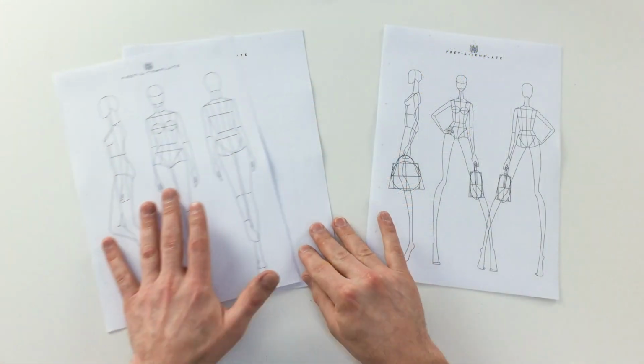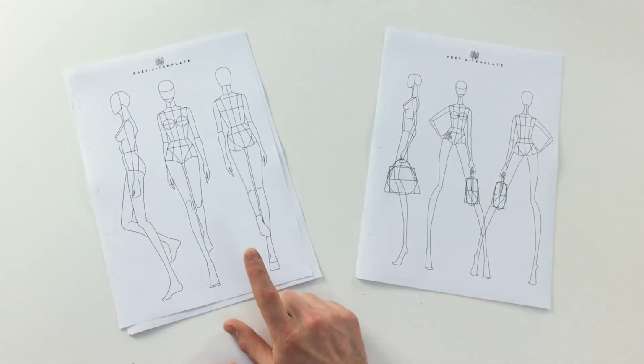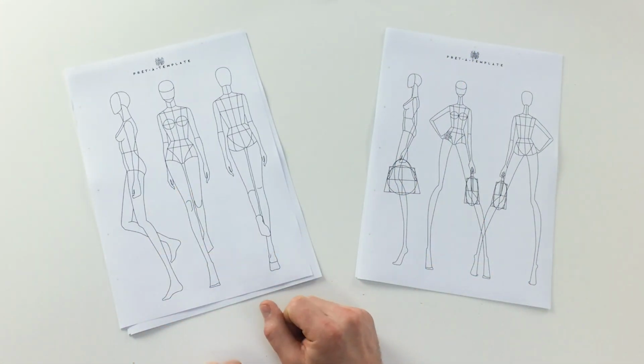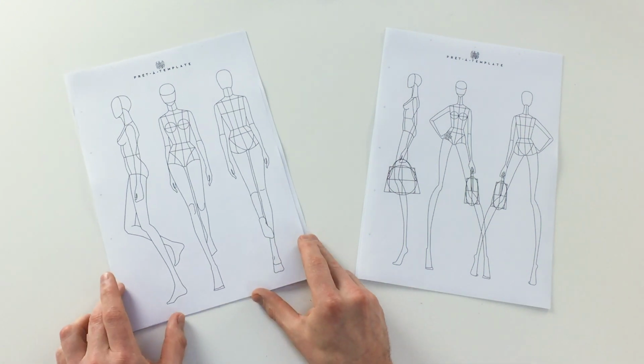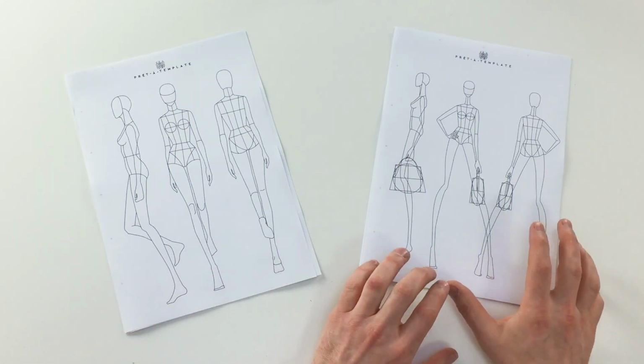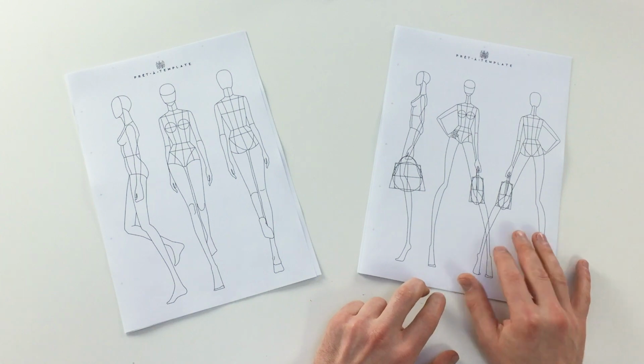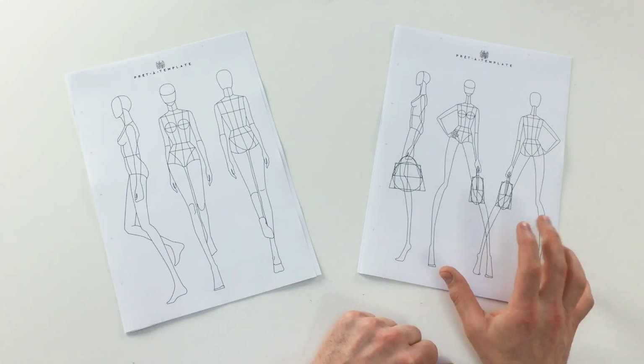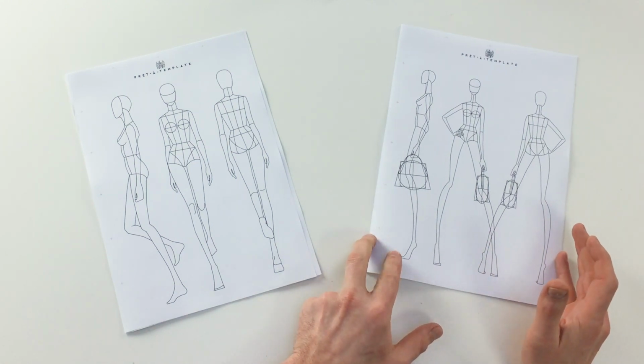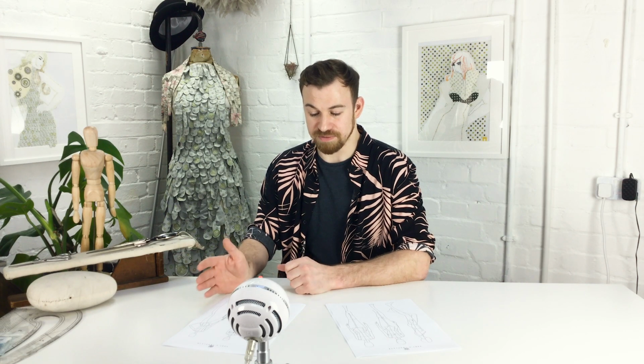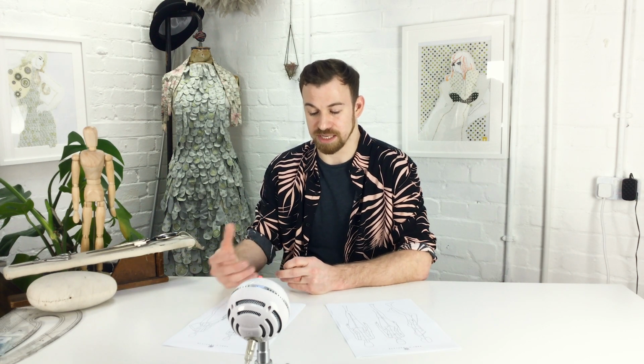So as I said, as you can see here, we have two different versions. We have a more proportionate block. This is important because on my right you have these very, very extreme, almost exaggerated proportions that you might find in a fashion design school or a fashion student may be working from. And this is absolutely fine. It's perfect. It's all about creating a look or an idea or a concept.